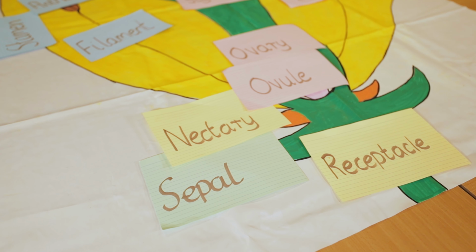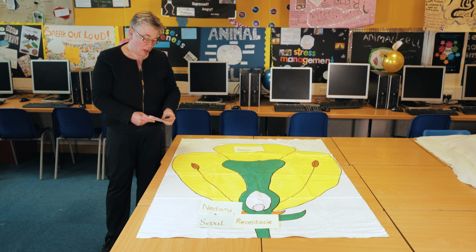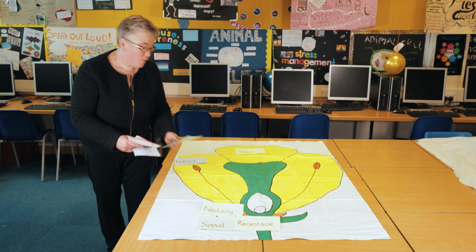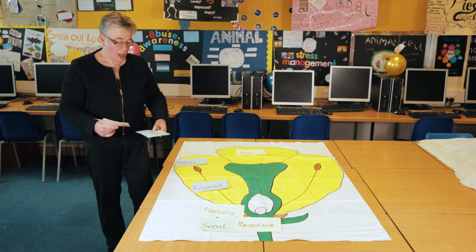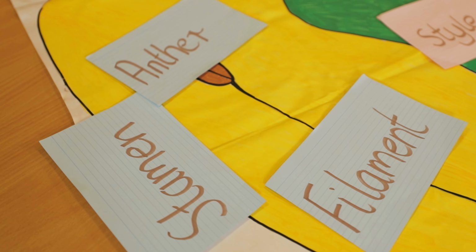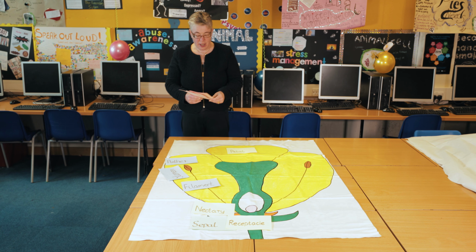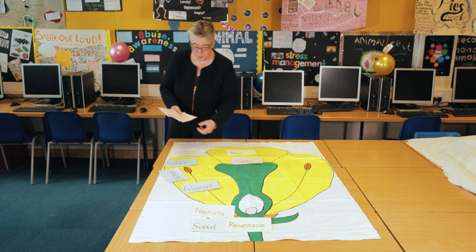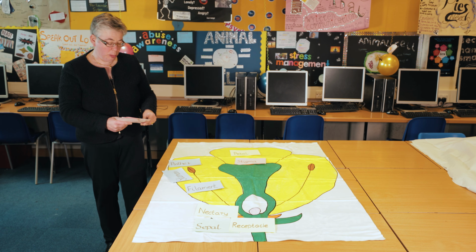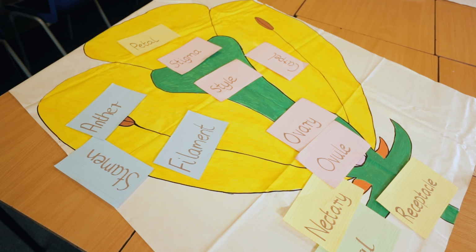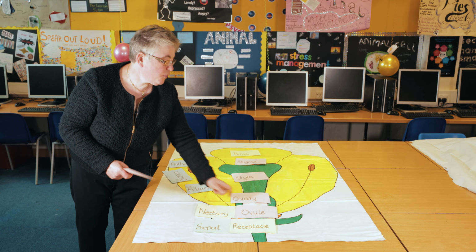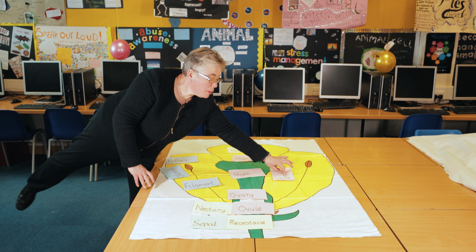We've got the receptacle, and the male parts are the anther and the filament here, and that together is called the stamen. The pollen is transferred by the insect onto the stigma. That pollen grain then moves down the stigma as the pollen tube, down the style, into the ovary and fuses with the ovule, and the female parts are called the carpel.